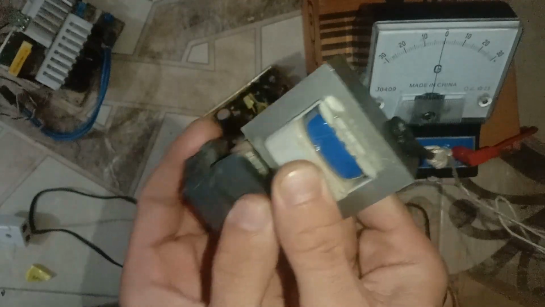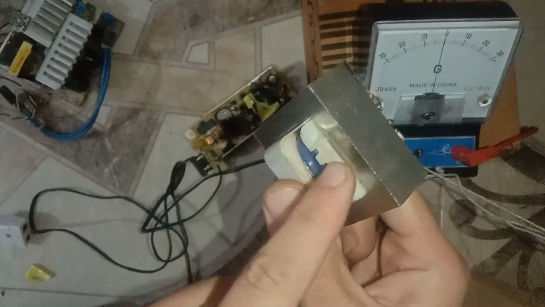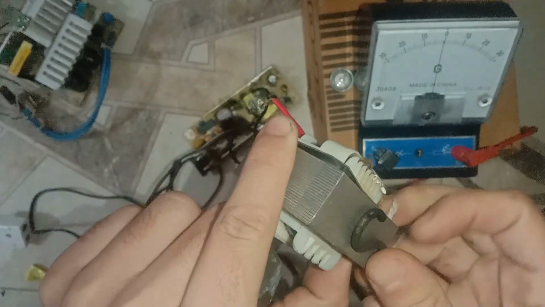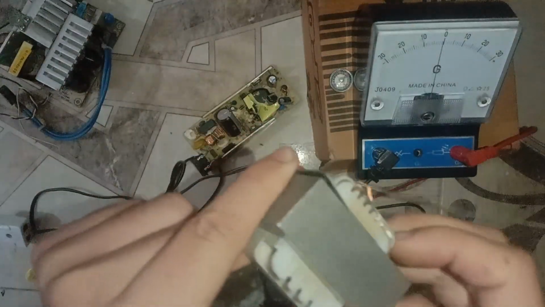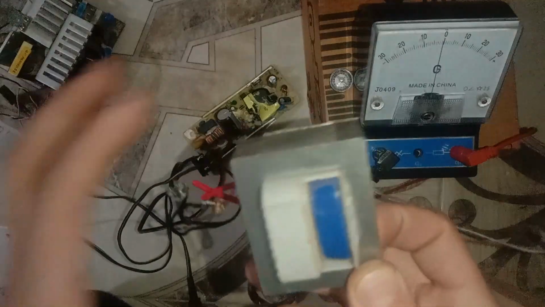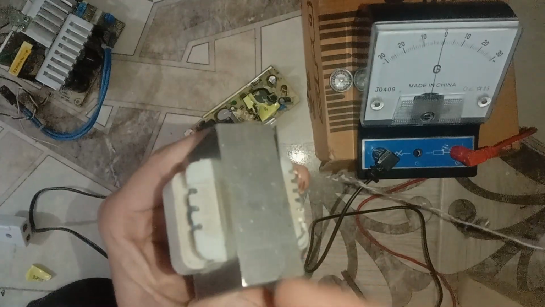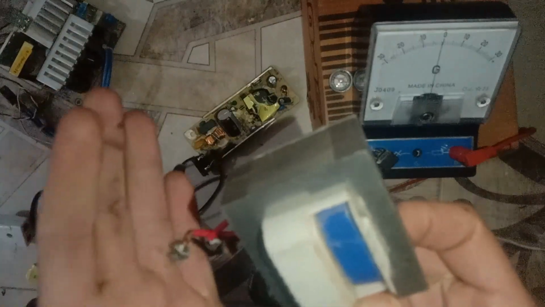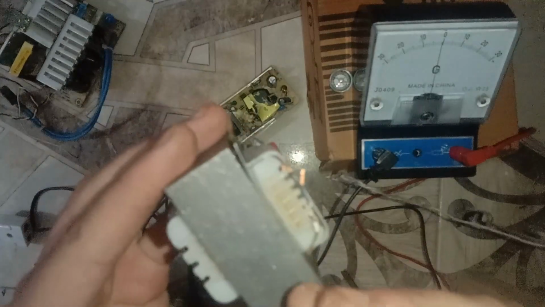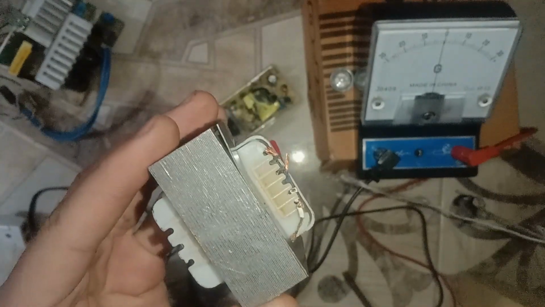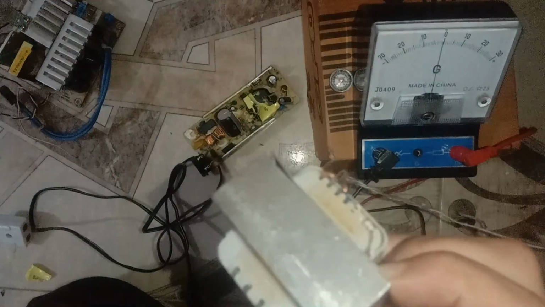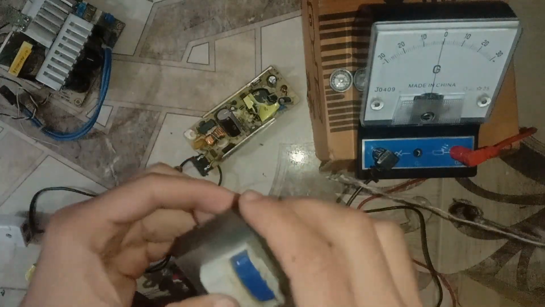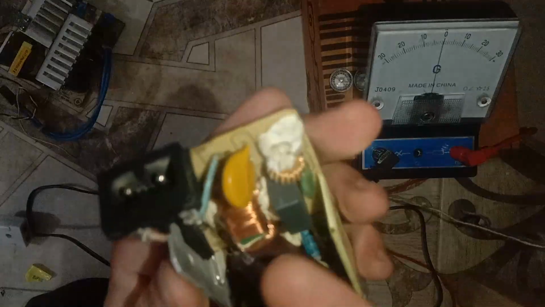So the ferromagnetic material has the ability to retain its magnetic property even if we remove the external force. Due to this property, we use them in a transformer, in a solenoid, in a choke.